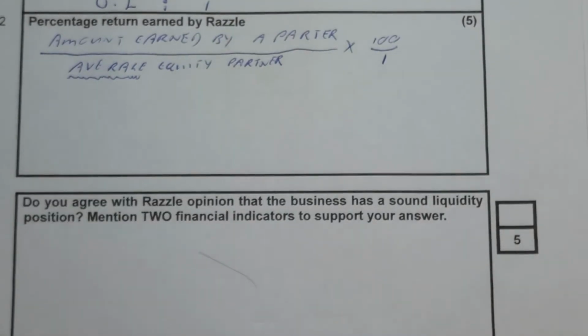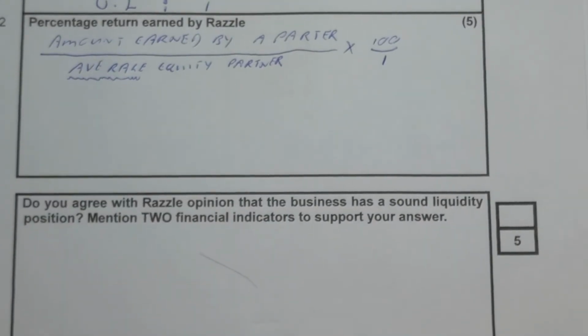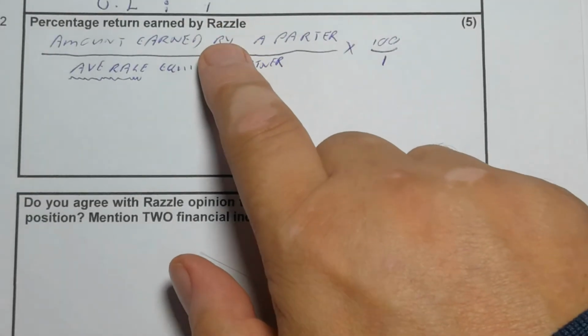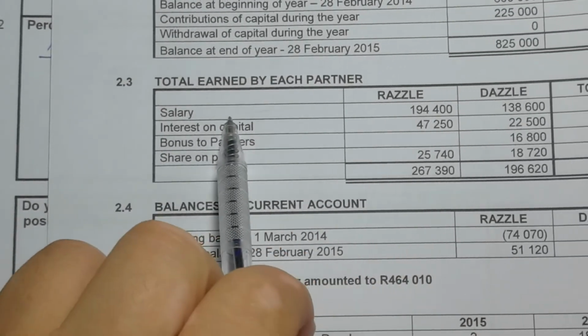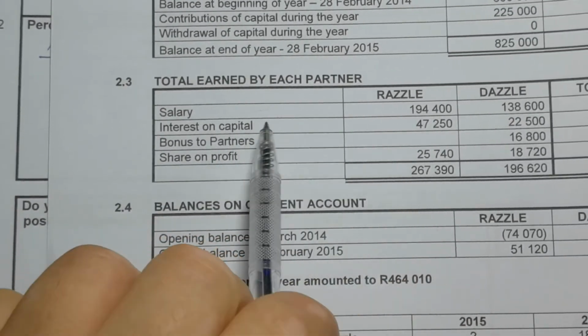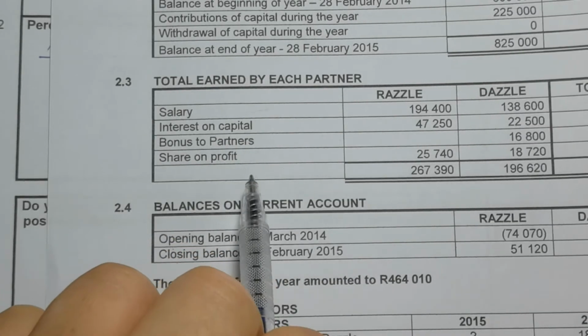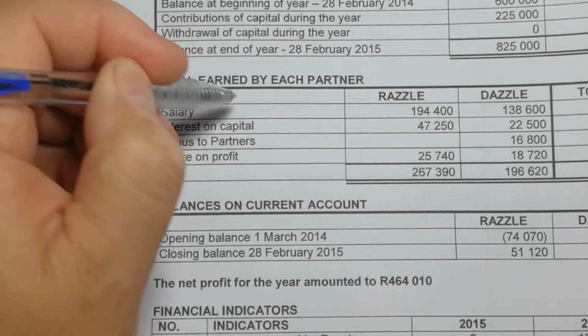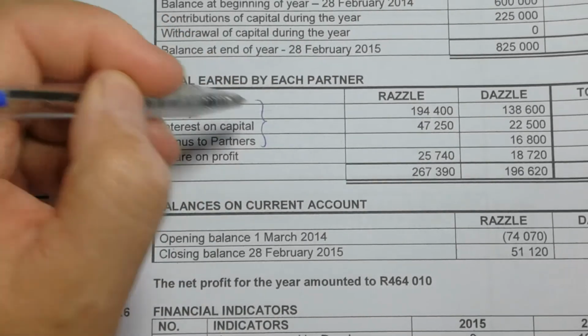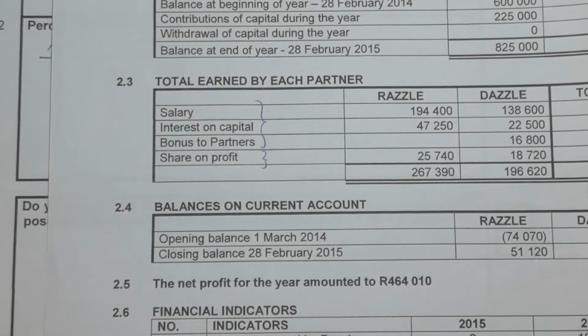So we can go and take a look. What was the total earned by each partner? In this case, we want RASL. So RASL had a salary, interest on capital, she had no bonus, and her share in the profits were the following. So this is the primary plus the secondary distribution.